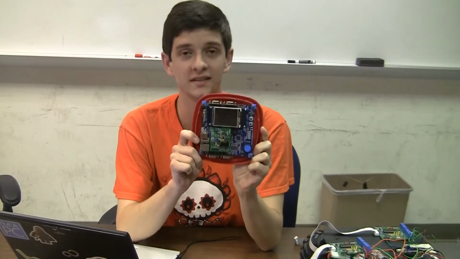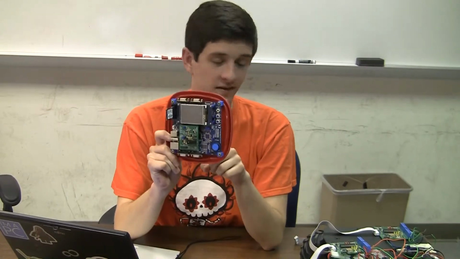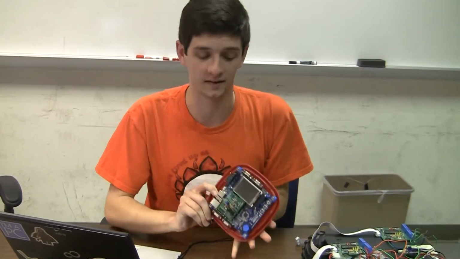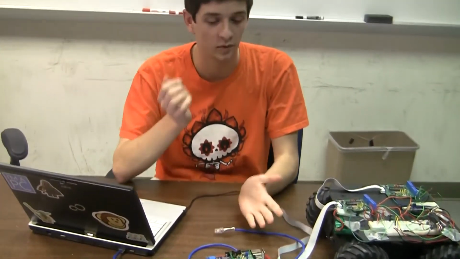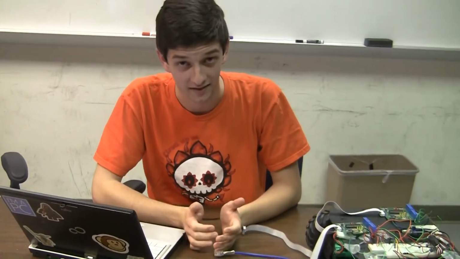For our project, the central brain of the entire rover in operation was this ARM processor board. The reason this was the brain is because it runs and operates at a much faster clock speed than the PICs on board the rover and can make decisions much more quickly. Additionally, the ARM runs on a real-time operating system.